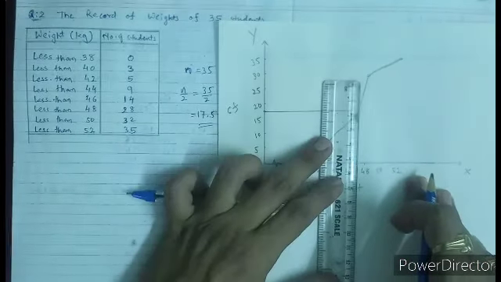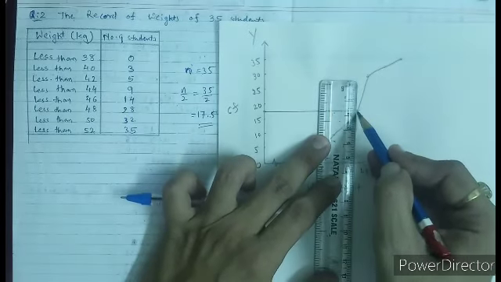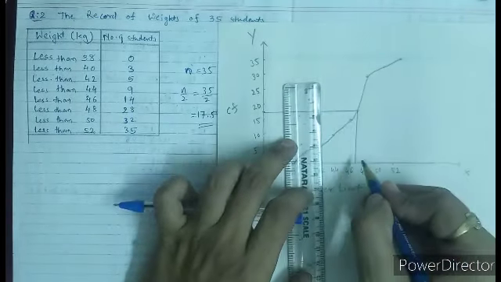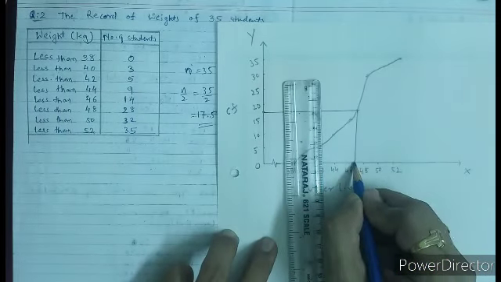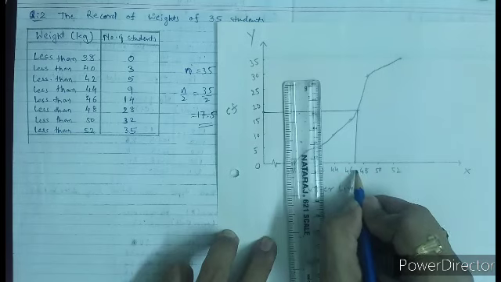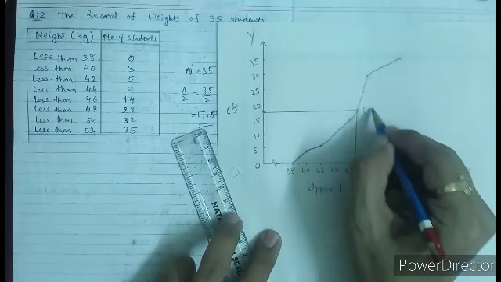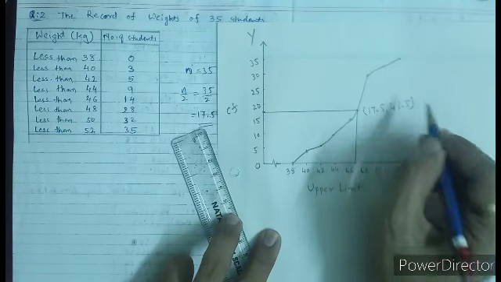We will get a point here on the OGIVE curve. Now from this point on the OGIVE, we have to draw a line parallel to y-axis or perpendicular to x-axis. So on x-axis, we are getting the point approximately here. This is approximately 46.5. So the point obtained is 17.5, 46.5.